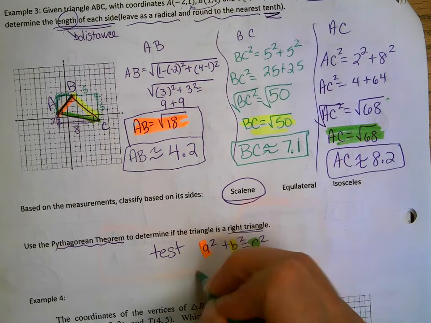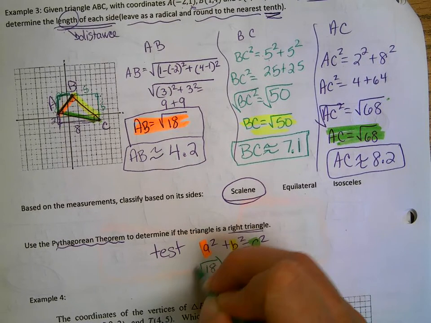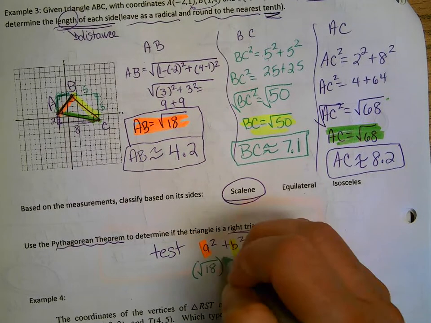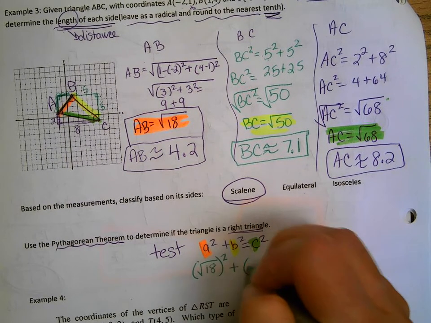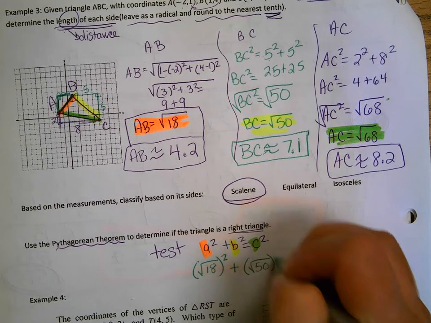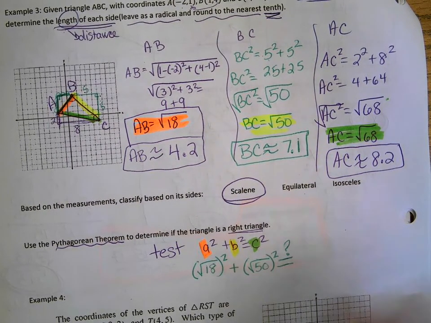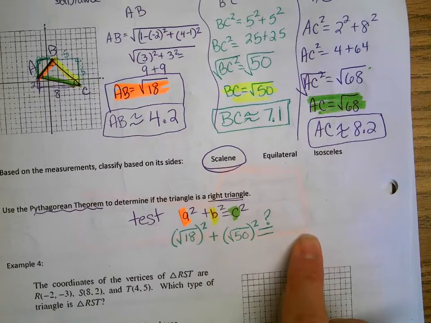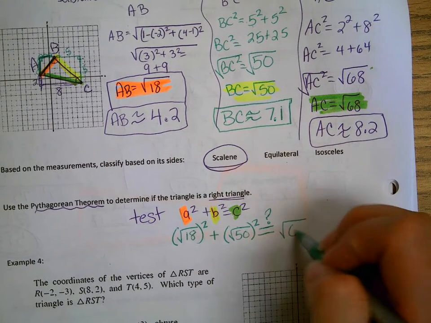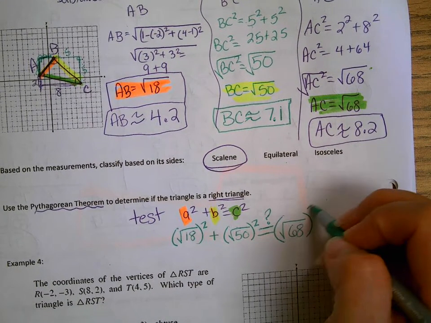So if I substitute in the square root of 18 squared plus the square root of 50 squared, does that equal? So we're doing a test here. We're seeing if this side equals the other side. Does that equal the square root of 68 squared?